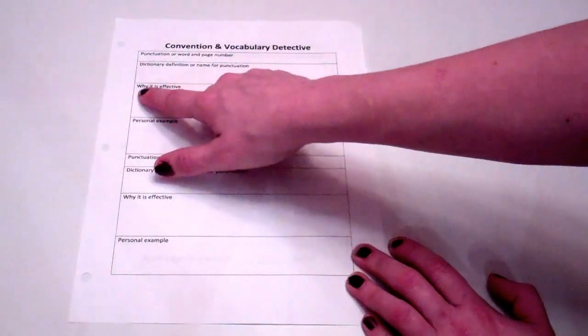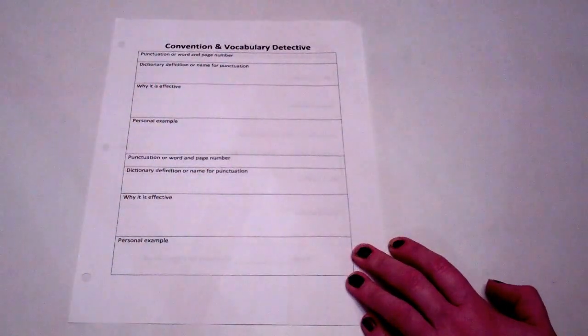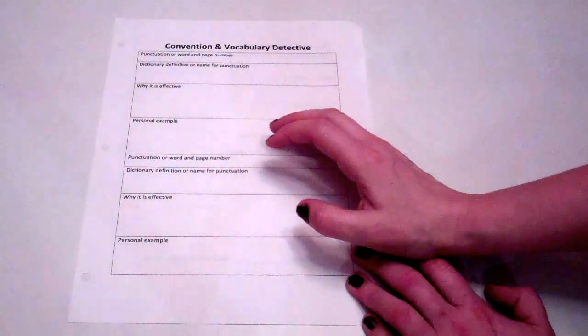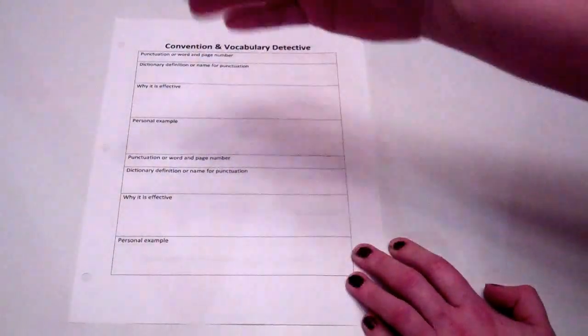This is the really important part here. Why is it effective? Why is it effective specifically to your text? So I don't want to know in general how it's used. I want to know what it adds to your text, how it affects your text.